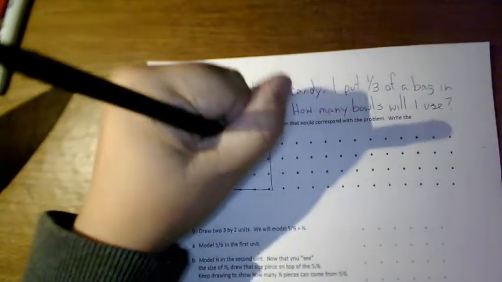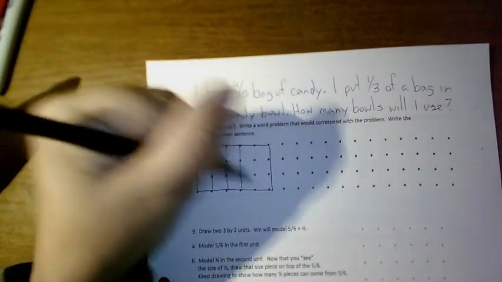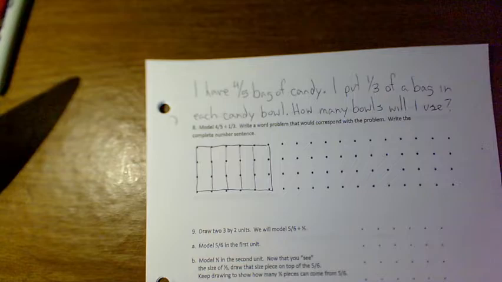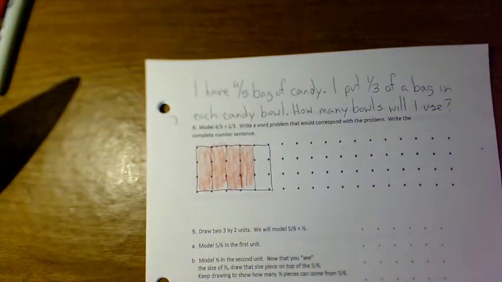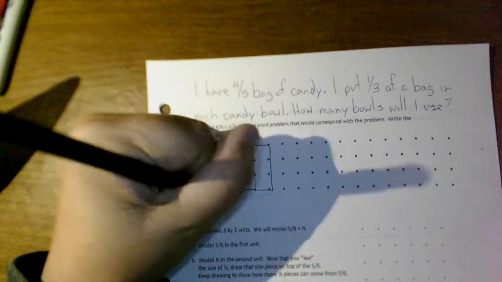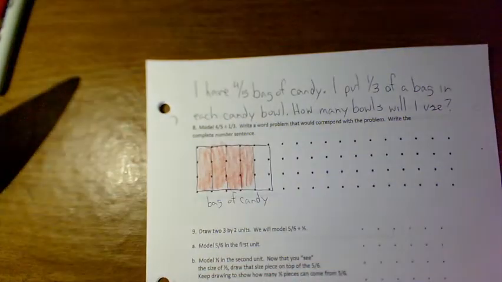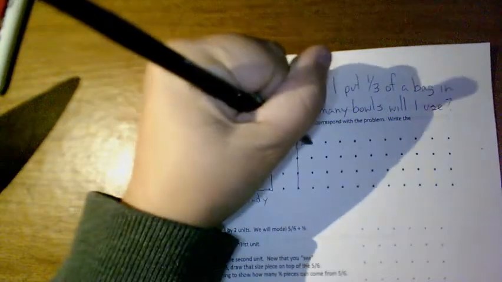Okay, so to start with, I want to model 4/5. So that's the candy that I have. So I have that much candy. So let me put bag of candy. And then each bowl can hold 1/3 of a bag of candy. So what does that look like? So 1/3 of a bowl is going to be this much. If I do 1/3.